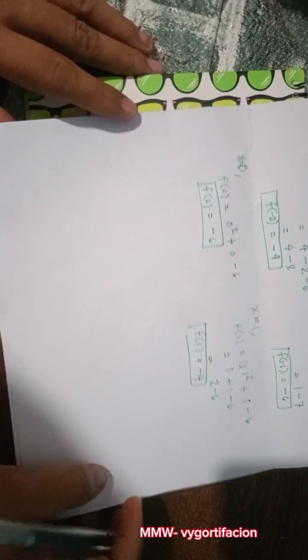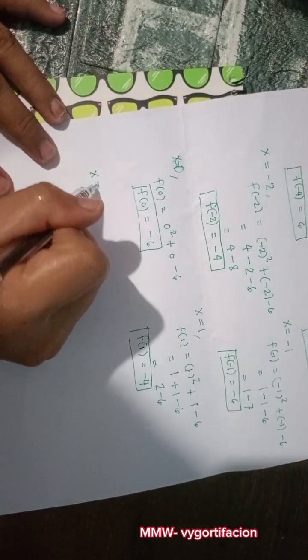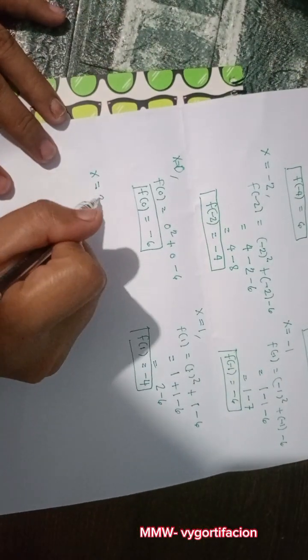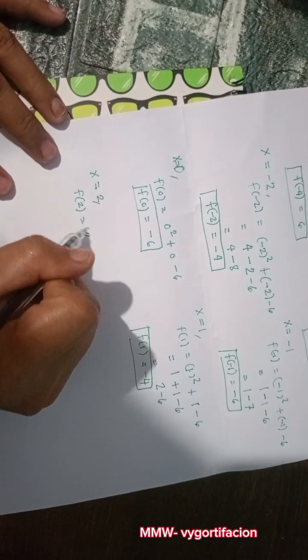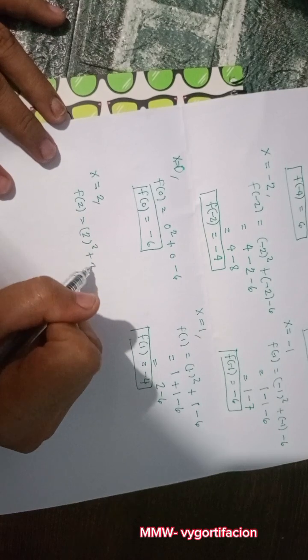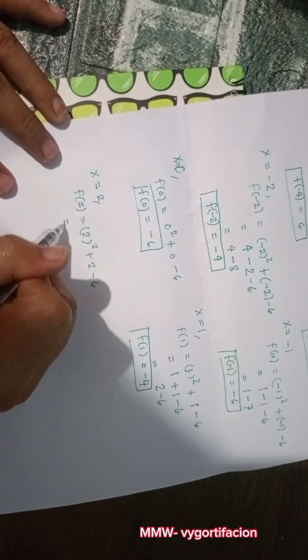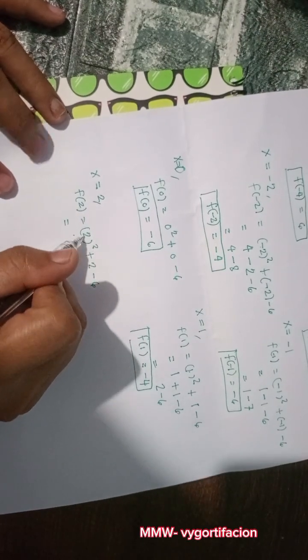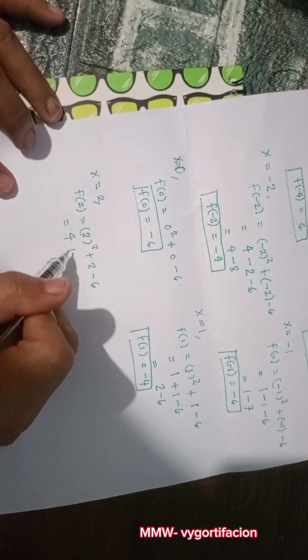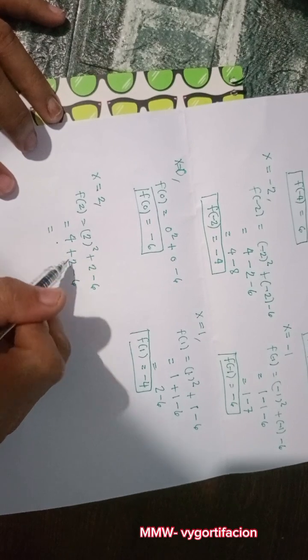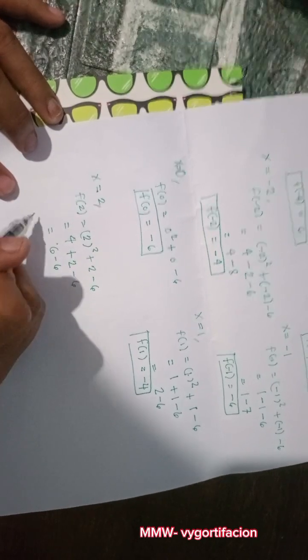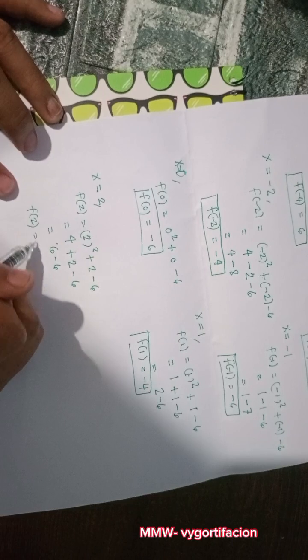Okay. Next will be when x is equal to positive 2. f of positive 2 will become 2 squared plus 2 minus 6. So this will become 2 times 2, that will be 4, plus 2 minus 6. Then we have 4 plus 2, that will be 6 minus 6. So f of 2 will become 0.